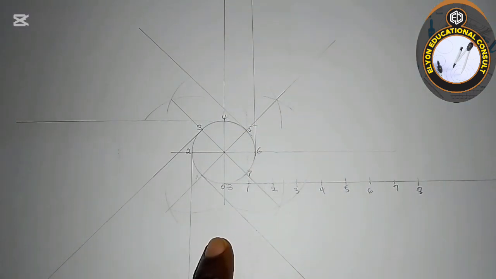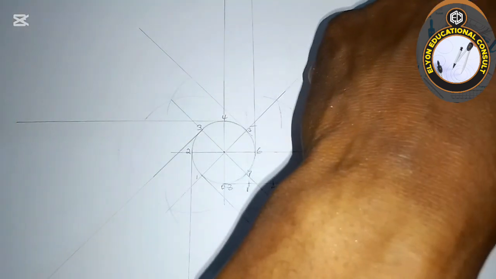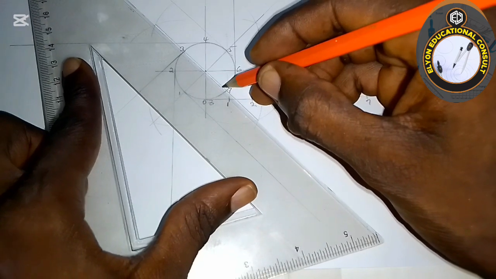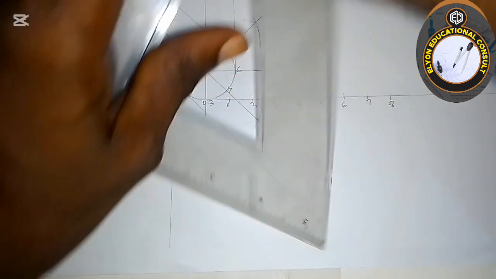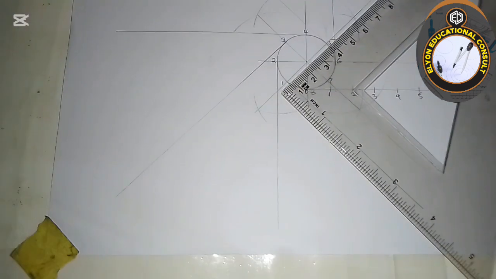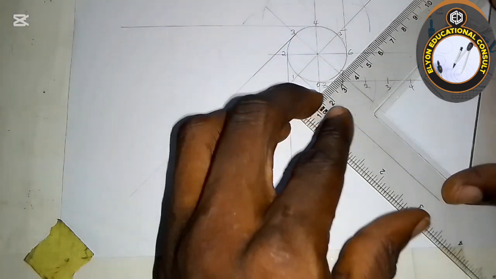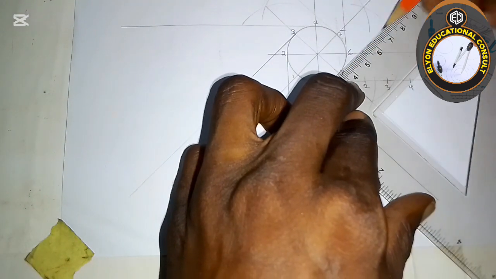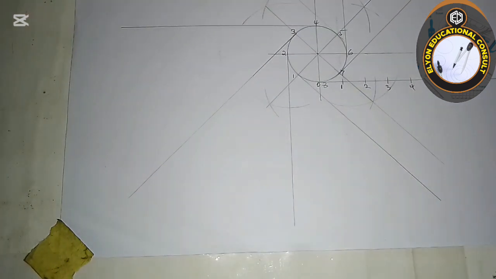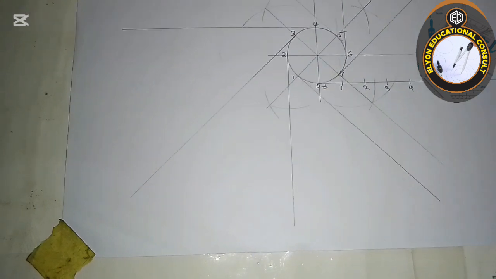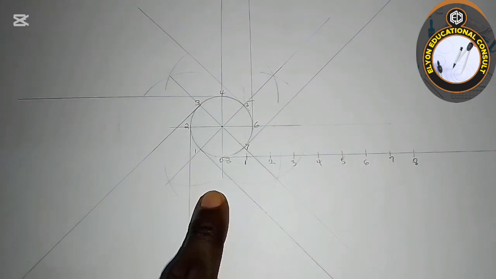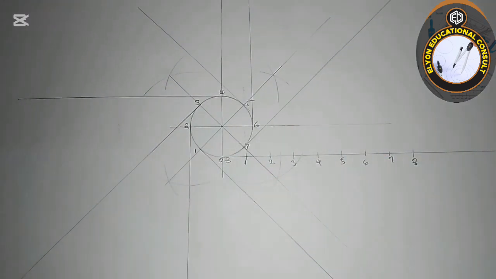Then 7. We are going to have 7 as well. 7 will go this way. Let me extend this. Okay, then I'm going to use this line here. Make sure it's on the point this way. So you can see that. Okay, so this is 7, and for 8 we have it this way now. So we have completely drawn the tangent.